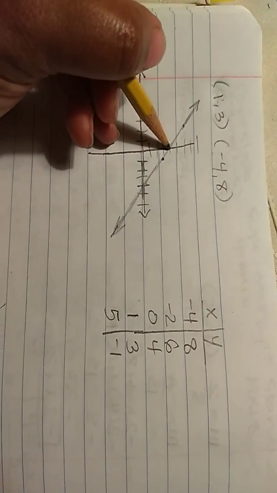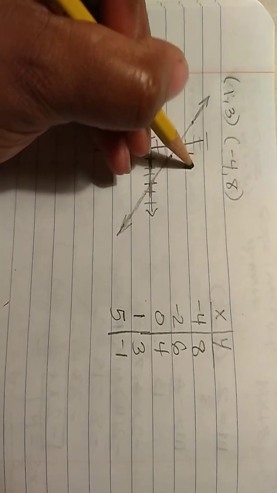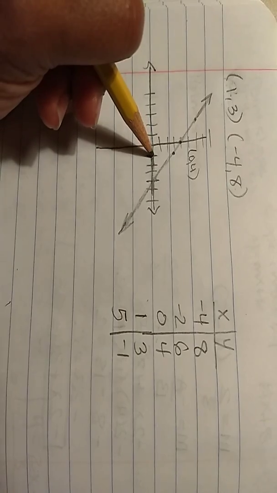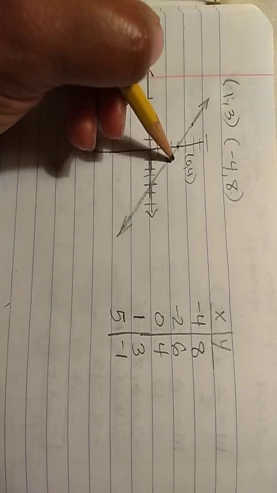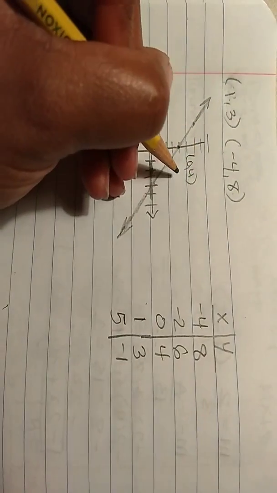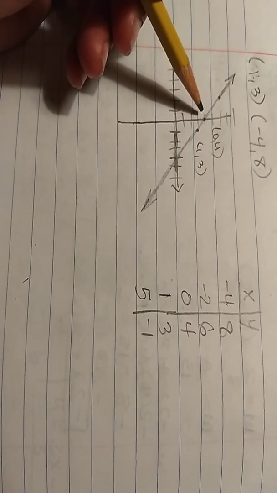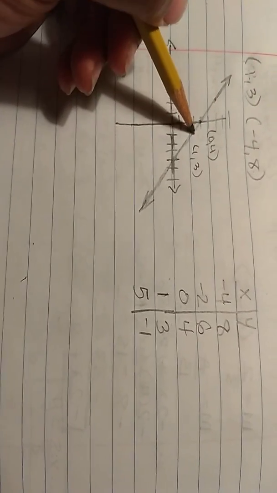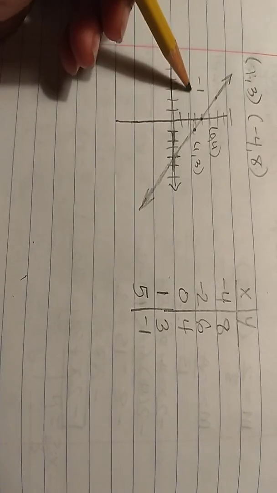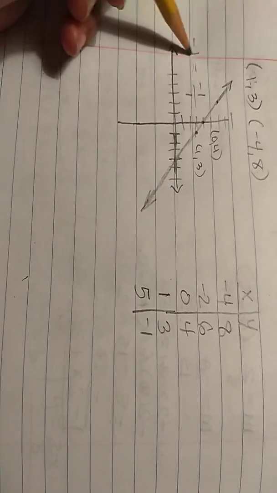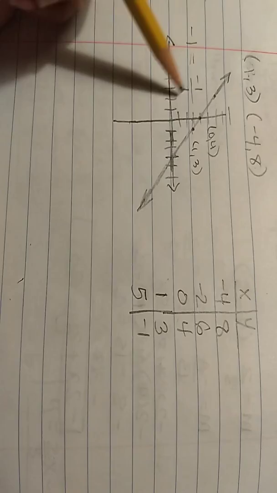So if I pick a point, this is 0, 4, which is here, okay? And if I pick another point, this just happens to be 1 and 3, which is here. So I would find the slope. On a graph, you can do rise over run. You say, hey, I went down 1 over 1, minus 1 over 1. That's equal to negative 1.